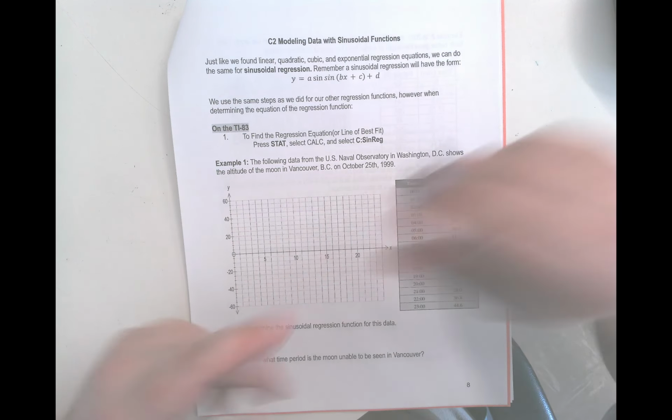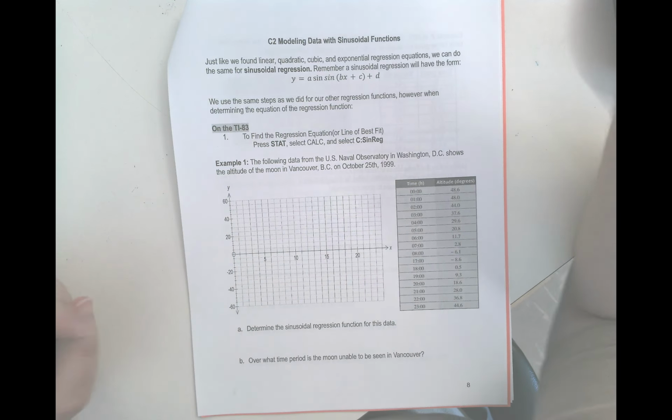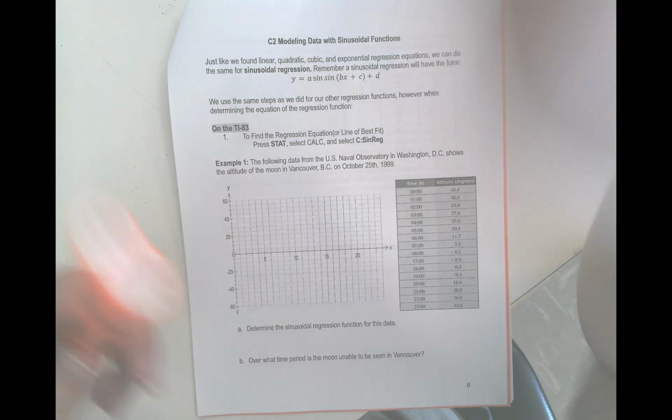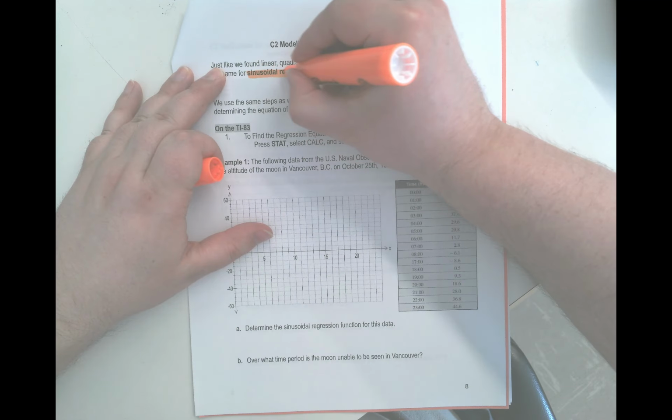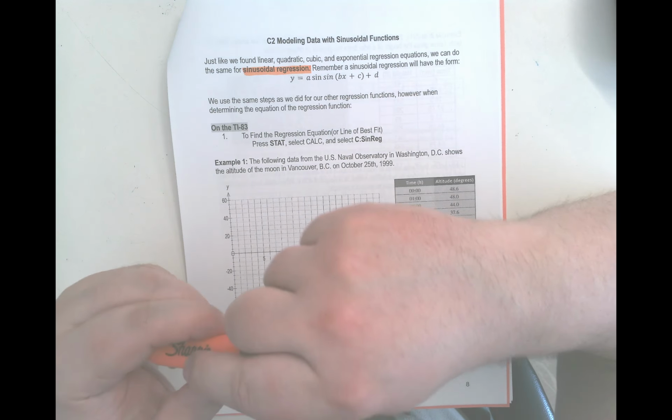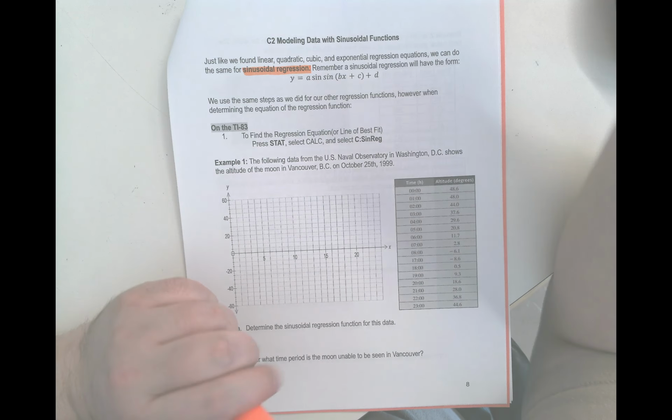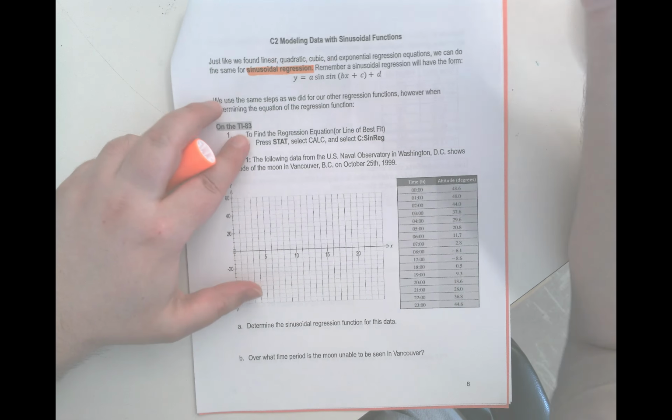Hey everybody, this is part C2 of the sinusoidal functions unit. It is the final lesson in the unit, and we're going to talk once again about regression, but this time talking about it in terms of sinusoidal functions. So just like we did with all of the other ones, quadratic, cubic, exponential, logarithmic, we're going to do the same thing for sinusoidal regression.